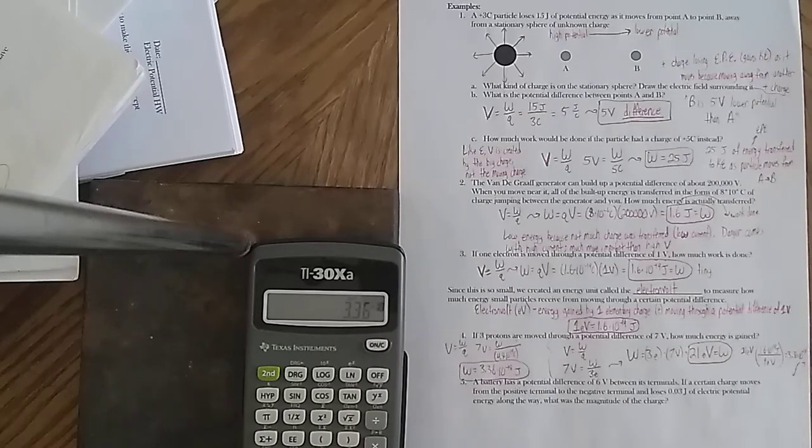Our last question here kind of will lead into our circuit discussion. A battery has a potential difference of 6 volts between its terminals. Okay, so that means that if something goes from one terminal of the battery to the other, it must have transferred 6 joules of energy for every coulomb of charge that flows through. Okay, that's what that means. If a certain charge moves from the positive terminal to the negative terminal and loses 0.03 joules of electric potential energy along the way, what was the magnitude of that charge?